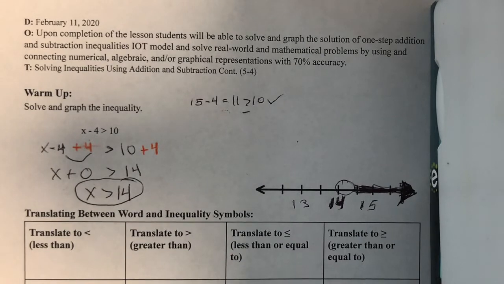x is greater than 14. It's all possible values, all numbers that are greater than 14. That's what I graphed here, and that's what makes my inequality true.